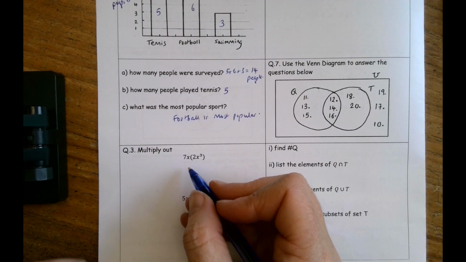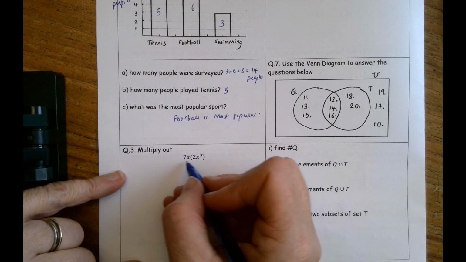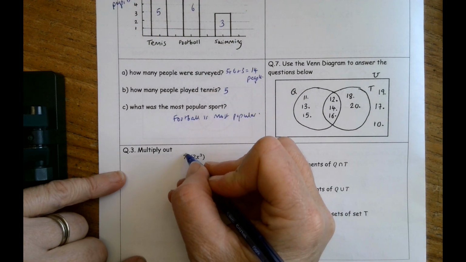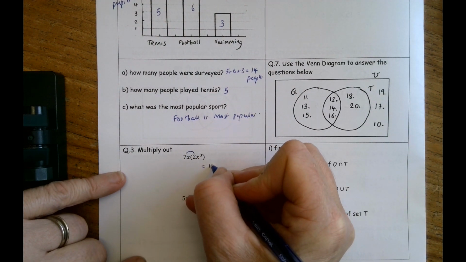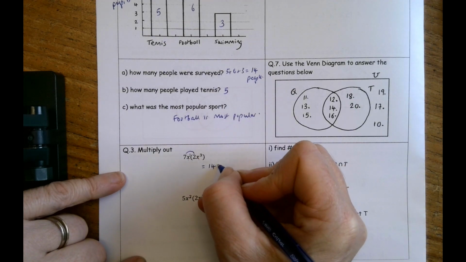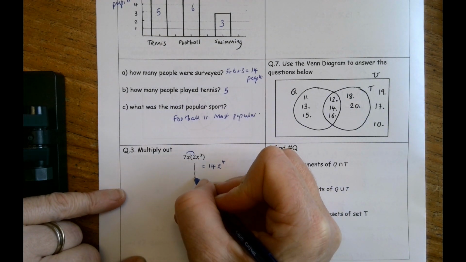Multiply out. Now these have been causing a lot of trouble, so I'm going to show you a different way of doing these. The first way, which is the way we've been doing them, is 7 by 2, which is 14, and x by x cubed, we add the powers, so that's x to the power of 4. But that's causing people trouble.